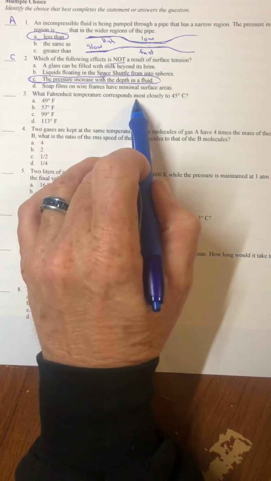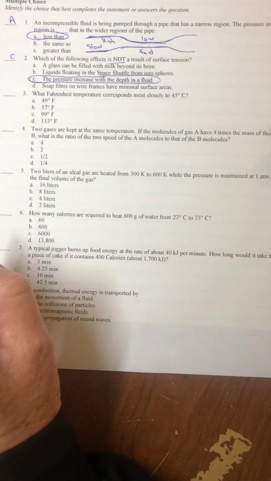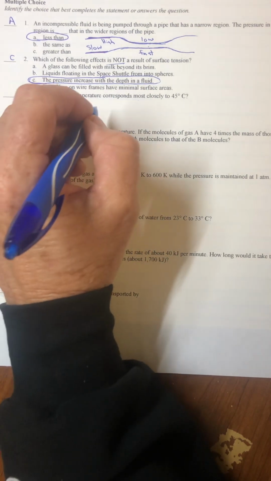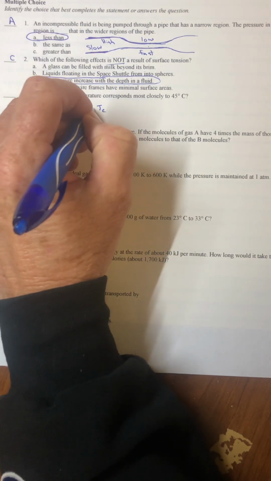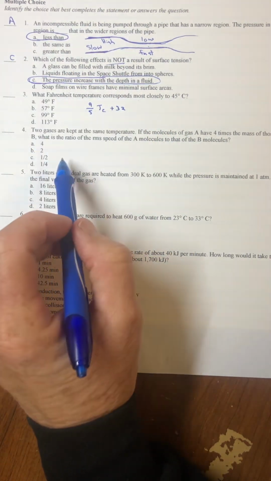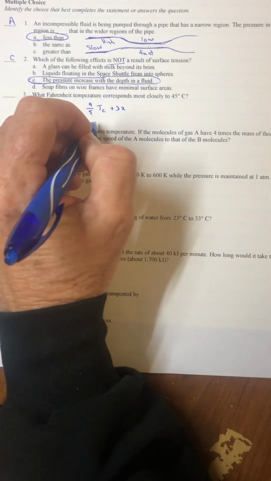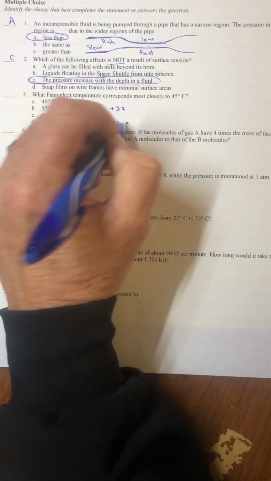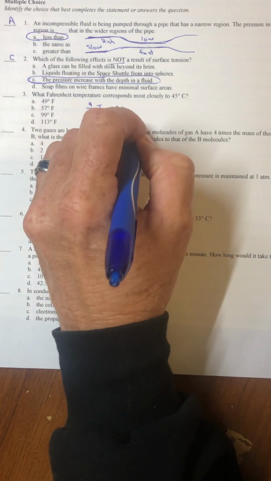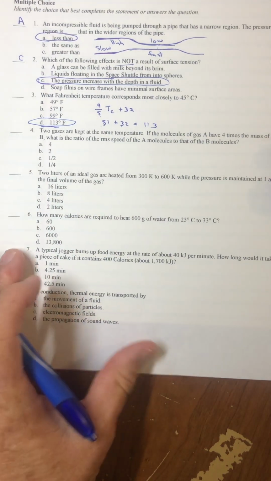What Fahrenheit temperature is most closely to 45 degrees Celsius? All right, well, the little formula we had was to take the temperature in Celsius, multiply it by 9/5, and add 32. So in this case, if I take the temperature of 45 and divide it by 5, that's 9. 9 times 9 is 81. You add that to 32, and you're looking at 113, which is D.